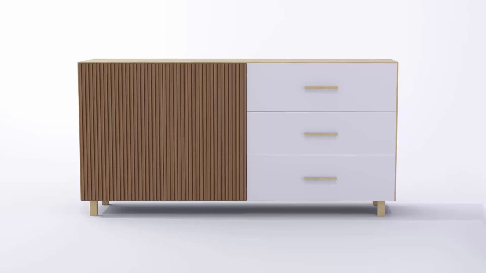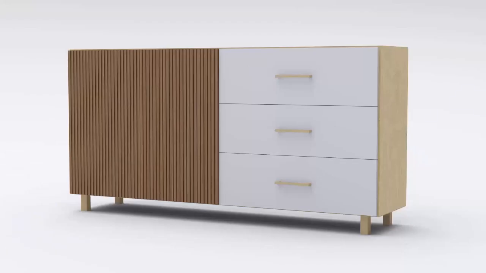WoodExpert is a professional CAD software that enables quick and efficient furniture design and delivers a complete set of information for a production site. Using this cabinet model as an example, I'm going to demonstrate its design process in real time, showing functionalities that are available in WoodExpert.